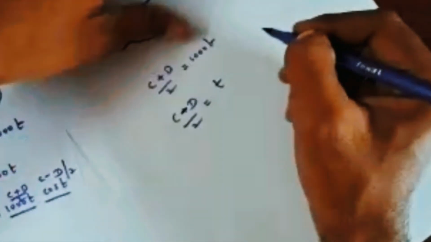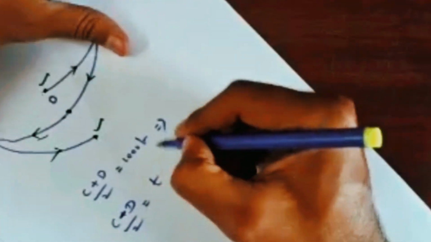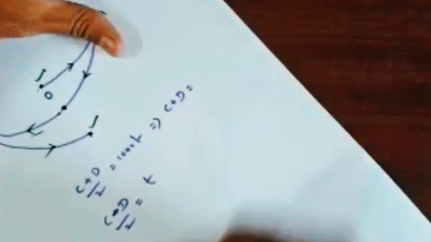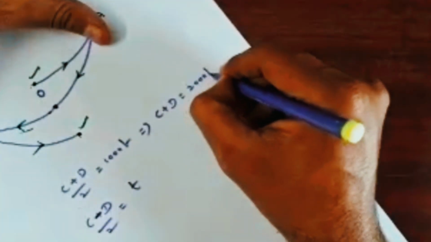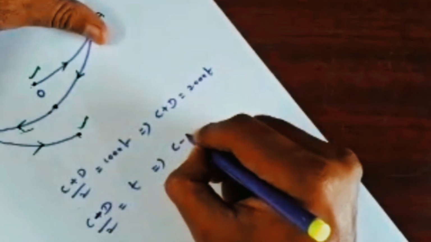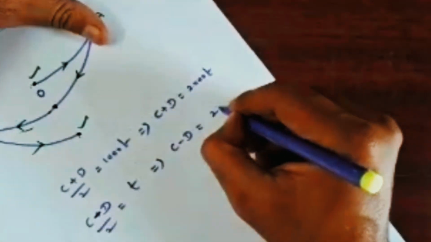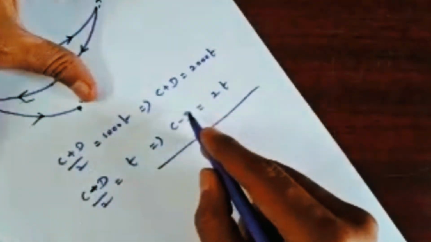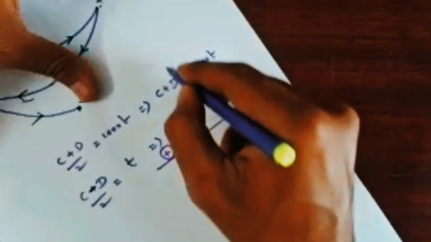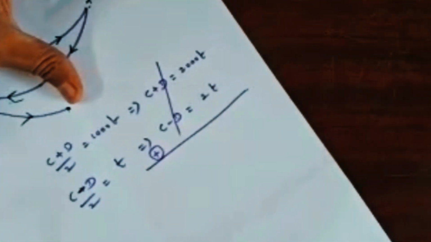Okay. Now that implies c plus d is equal to, by cross multiplication, 2 into 1000 t, 2000 t. C minus d is equal to 2t. Now I am solving these two equations. Plus d minus d, these two cancel.